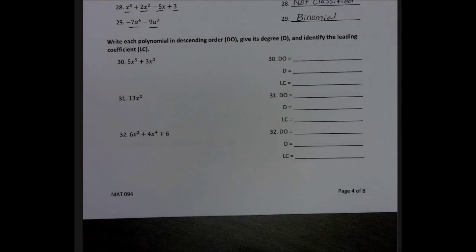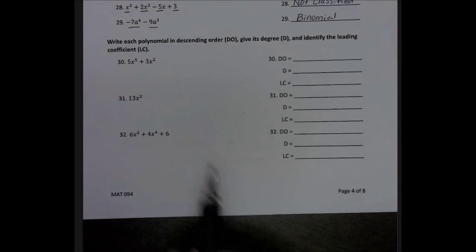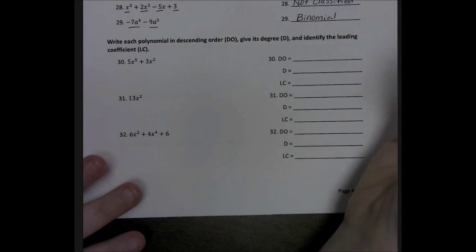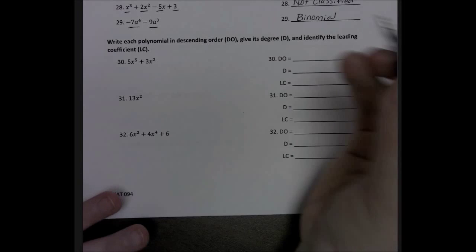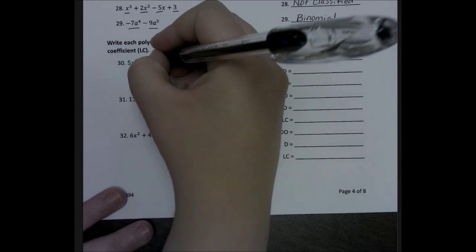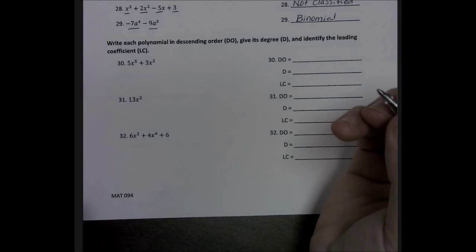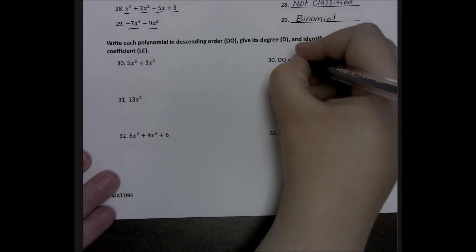So now we have: write each polynomial in descending order, give its degree, and identify the leading coefficient. Descending order means you have the highest exponent to the lowest exponent from left to right. Well, on number 30, they've already put it in that descending order for us because we've got a 5 for an exponent and a 2 for an exponent. 5 should be on the left, the 2 should be on the right, so that's already in that descending order.